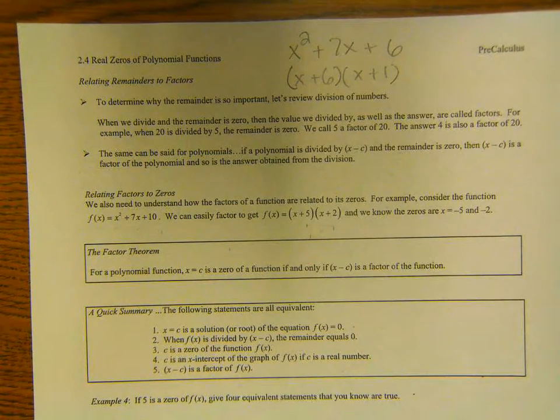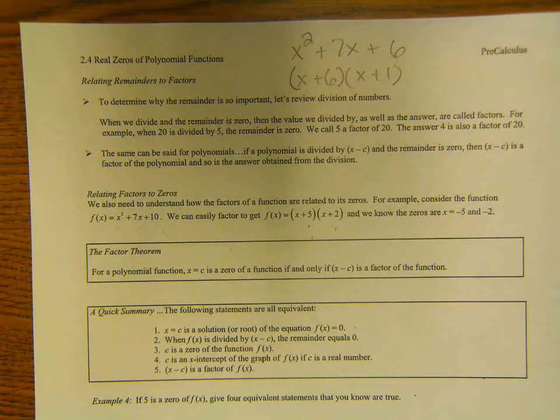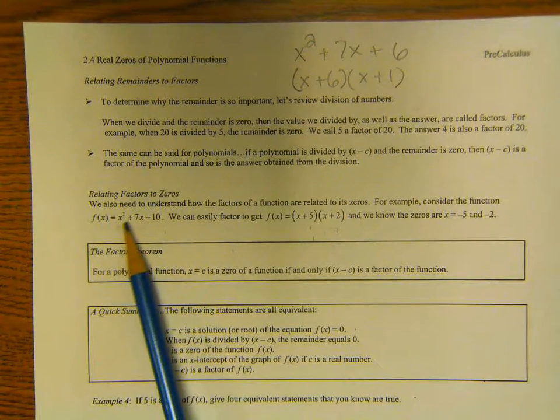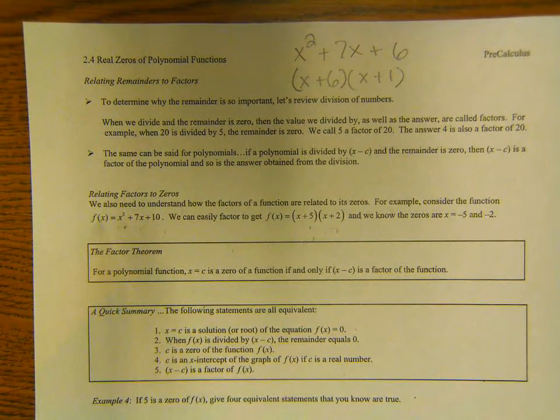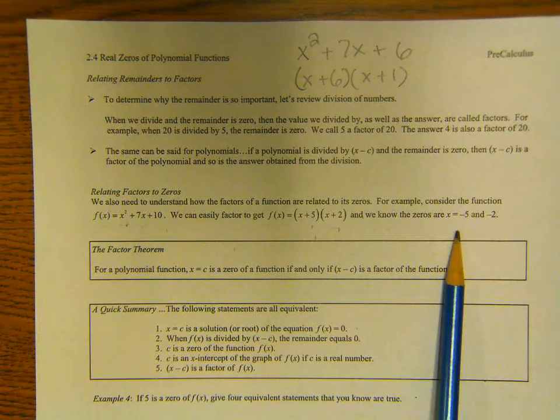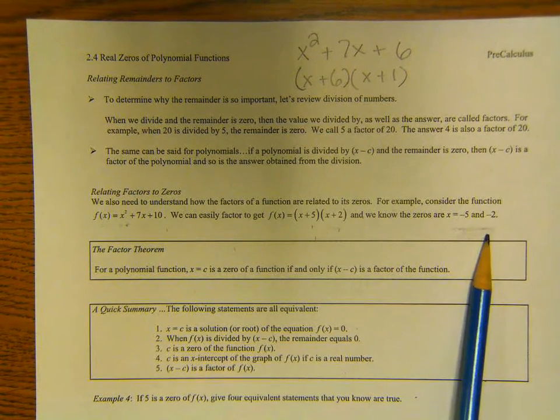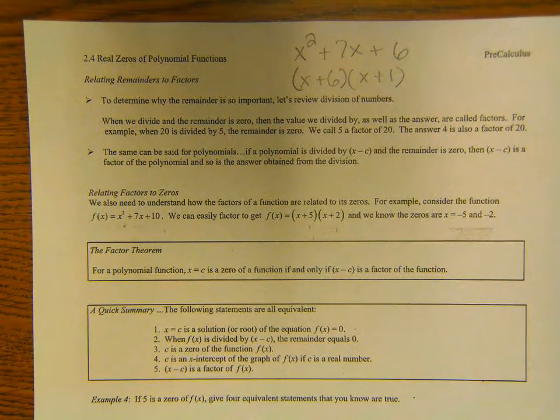Furthermore, on the graph, what does that tell us? If I said, hey, would you sketch a graph of this then? Well, first of all, we know it's a parabola opening up. But what else do we know? It crosses the x-axis at -5 and -2. Okay, and so factors, zeros, those things are related to each other, and they're related to the graph.